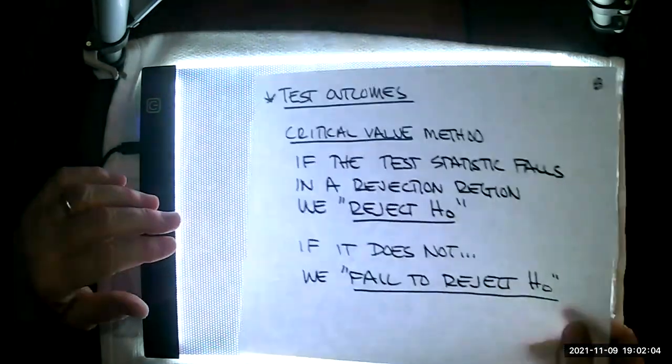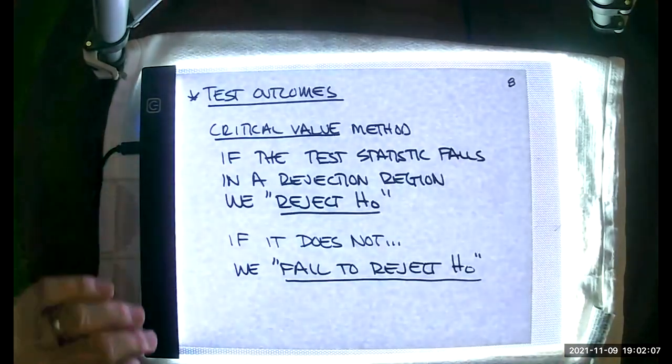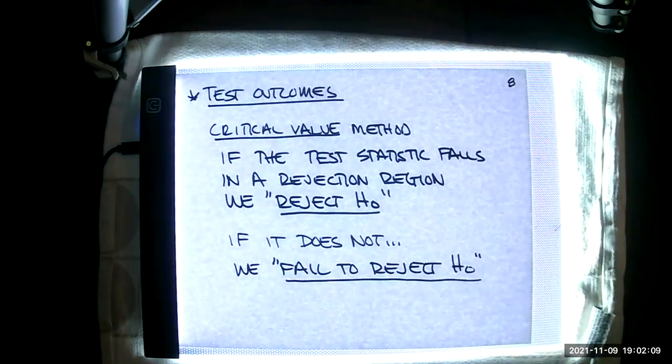Now, the reason we do all of those, the plotting of the test statistic in the critical regions, or the comparison of the p-value to our level of significance, is the outcomes, which we want to take a look at right now.